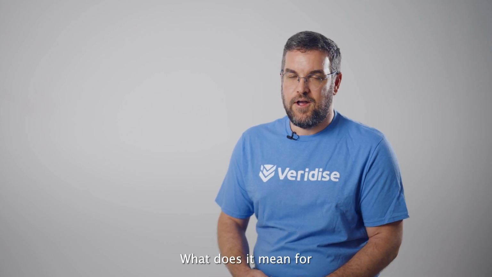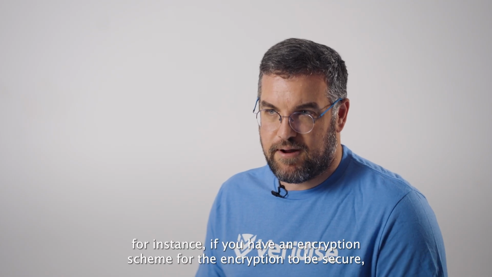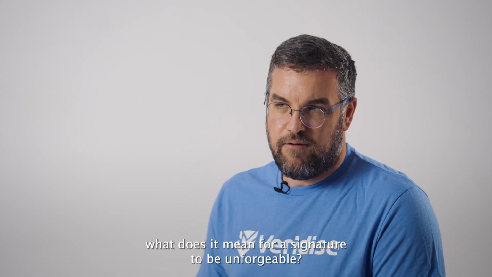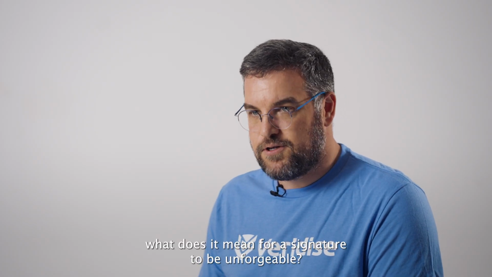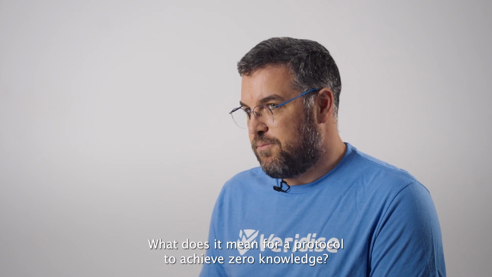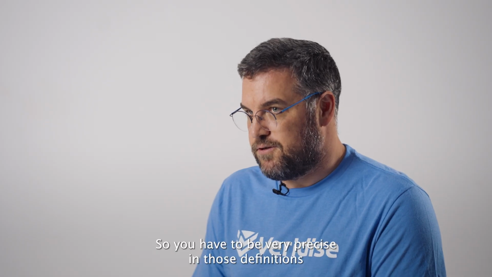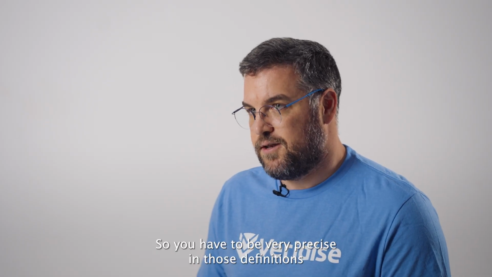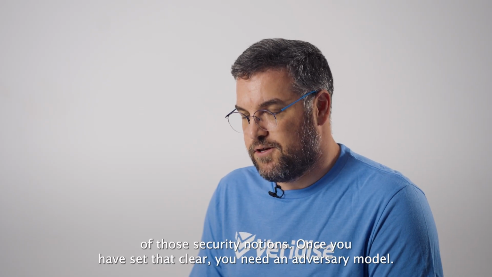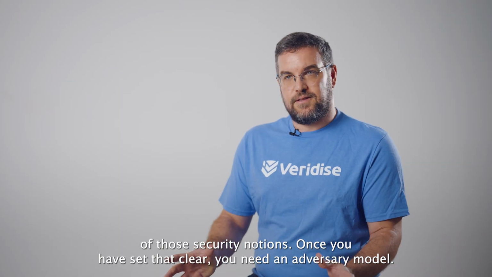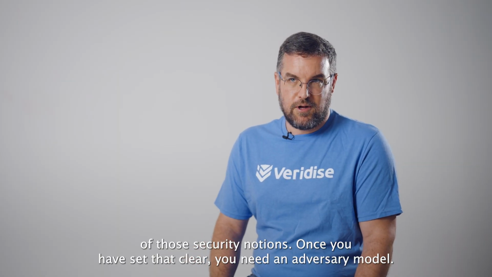What does it mean, for instance, if you have an encryption scheme, for the encryption to be secure? What does it mean for a signature to be unforgeable? What does it mean for a protocol to achieve zero knowledge? So you have to be very precise in the definitions of those security notions. Once you have set that clear, you need an adversary model.